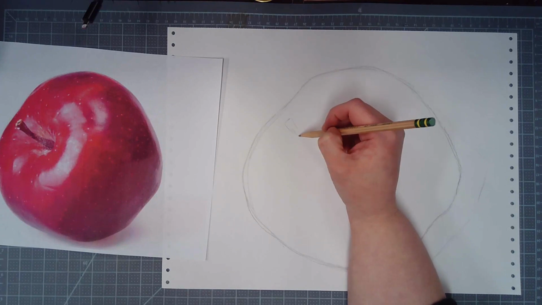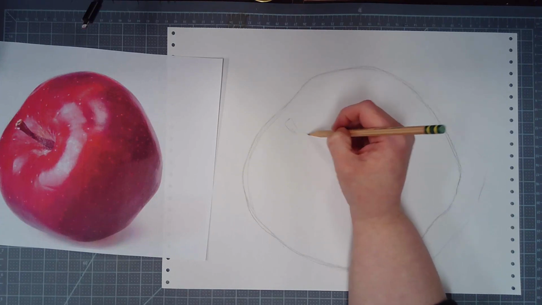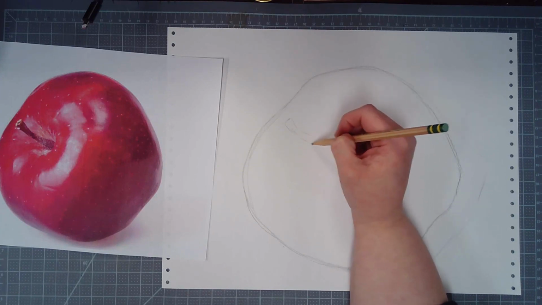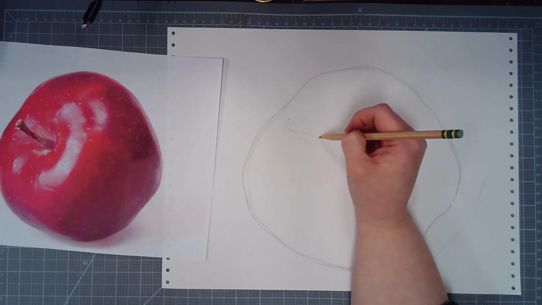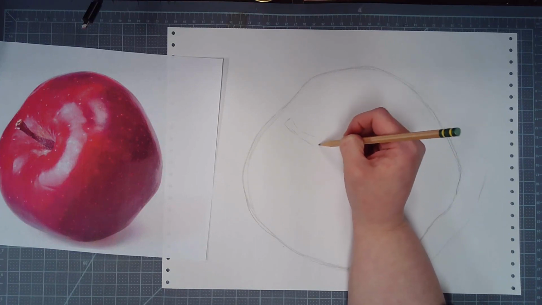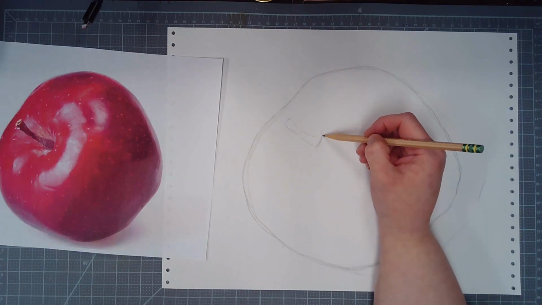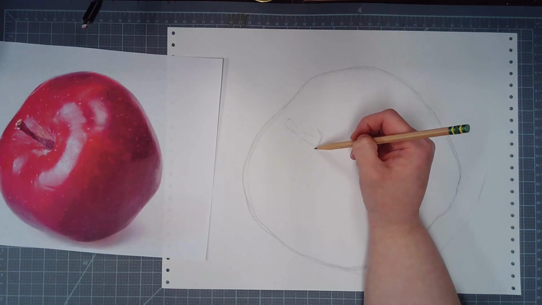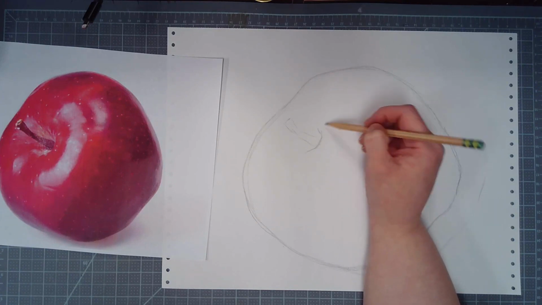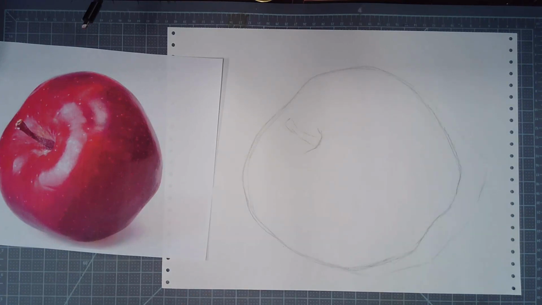So I'm going to use the stem itself as a way of locating that area and getting it placed on here. So I have a fairly good contour outline of my apple.